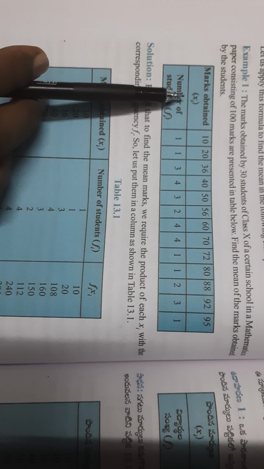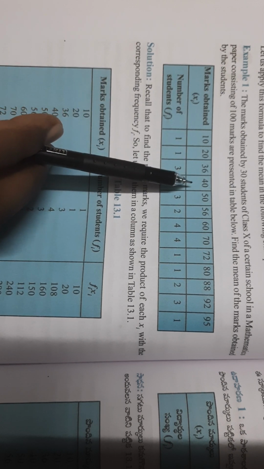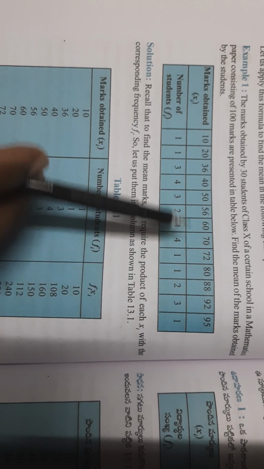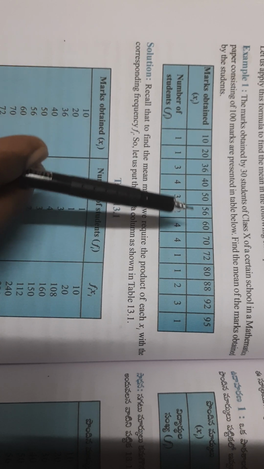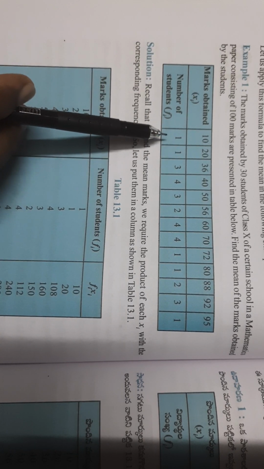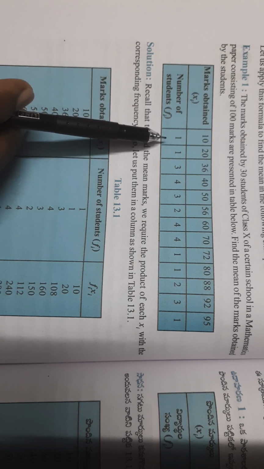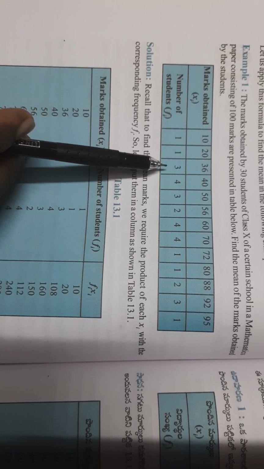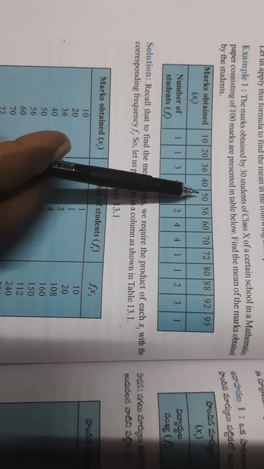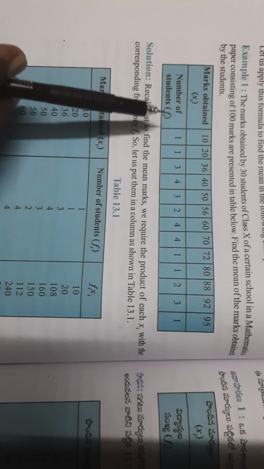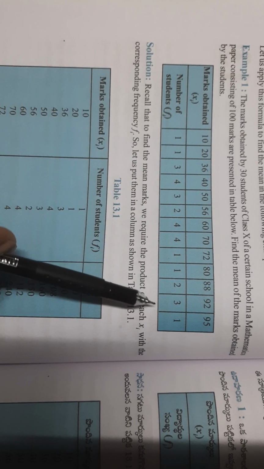Marks obtained xi: 10, 20, 36, 40, 50, 56, 60, 70, 72, 80, 88, 92, 95. Out of 100 marks, the exam was conducted, and 30 students in 10th standard are present. So 10 marks, only one person got. 20 marks, one person. 36 marks got 3 members, 40 marks got 4 members, 50 marks got 3 members, 56 marks got 2 members. Like this, various persons, total number of children are 30 here.